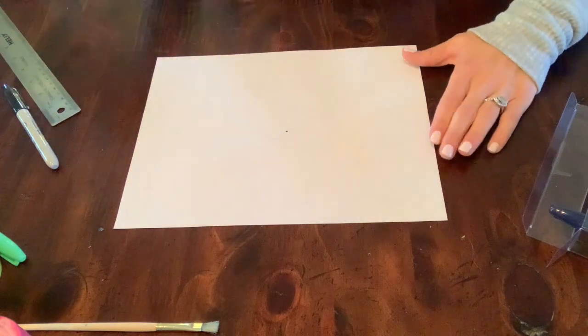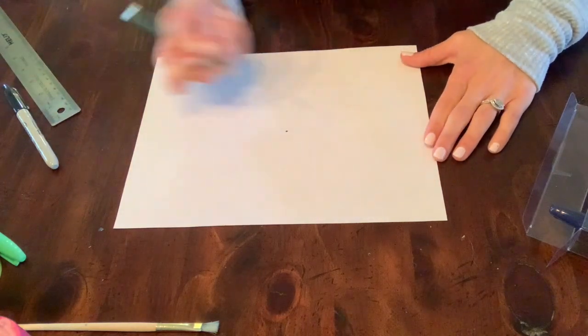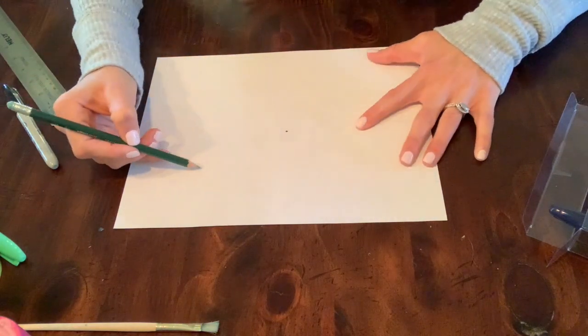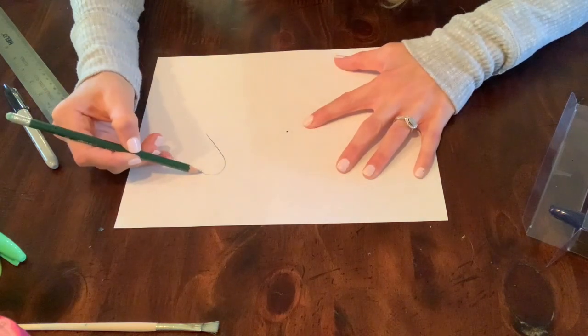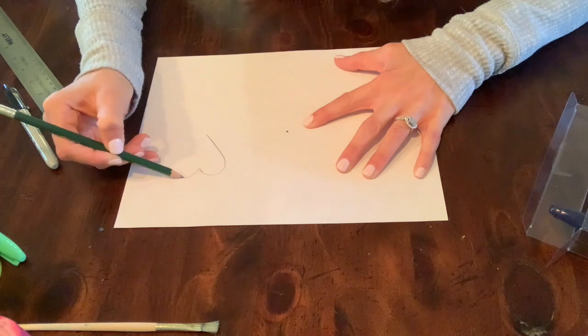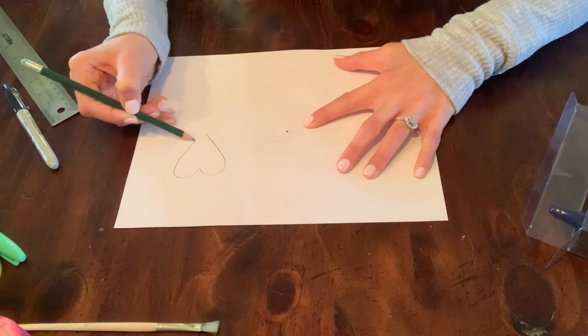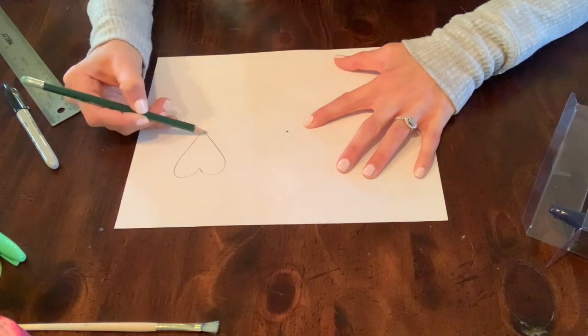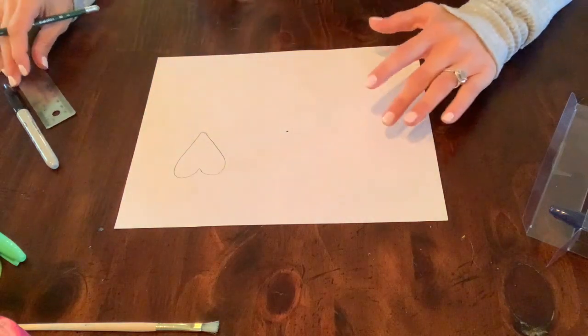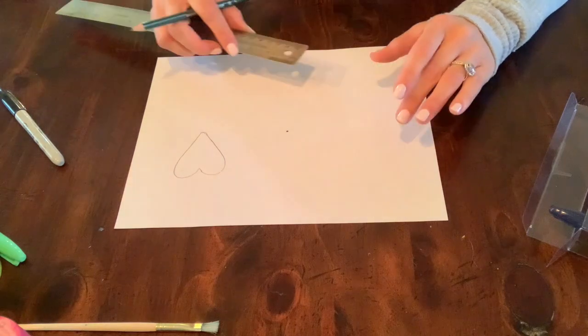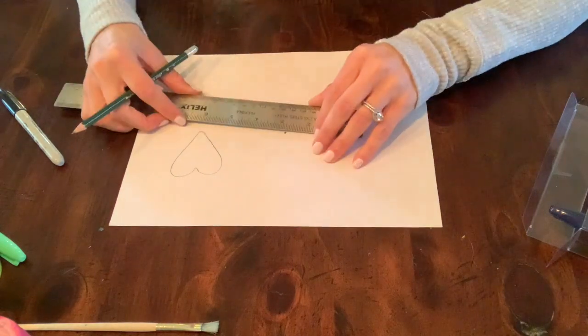So let's get started. I have my vanishing point already. So I think maybe I'll do a heart. I'm gonna draw this with pencil at this point, and you really need a ruler for this project. If you don't have a ruler, that's okay, but you should find something that has a straight edge that you can use as a ruler.